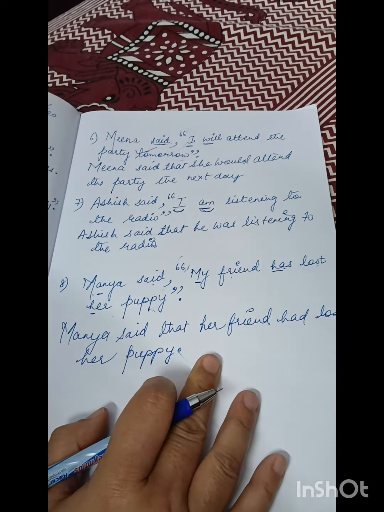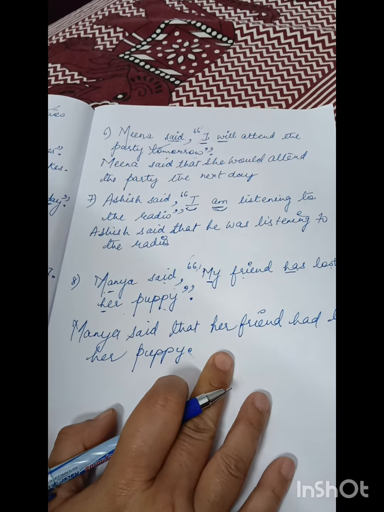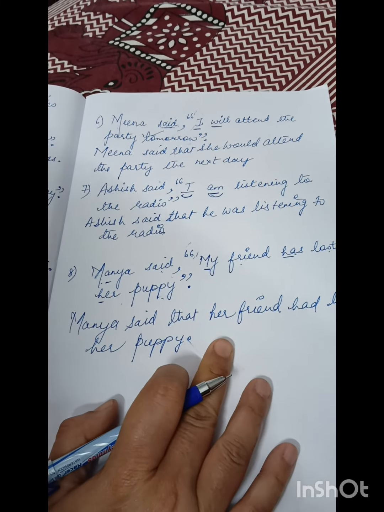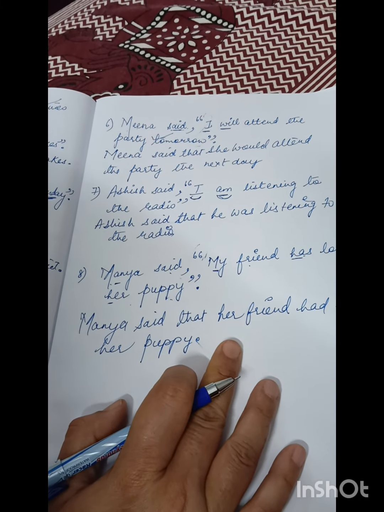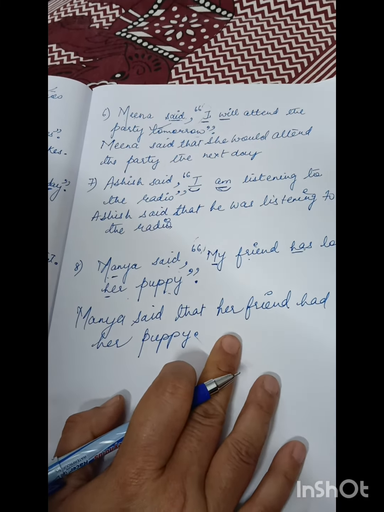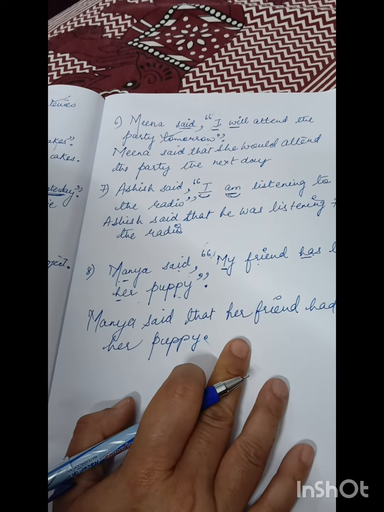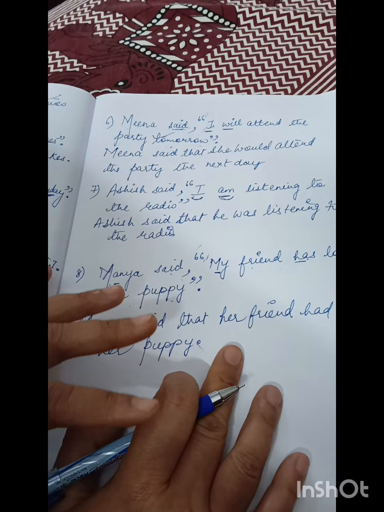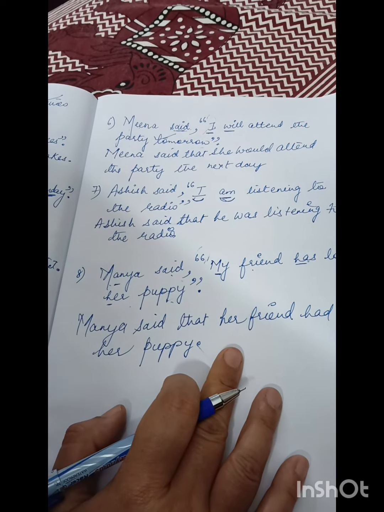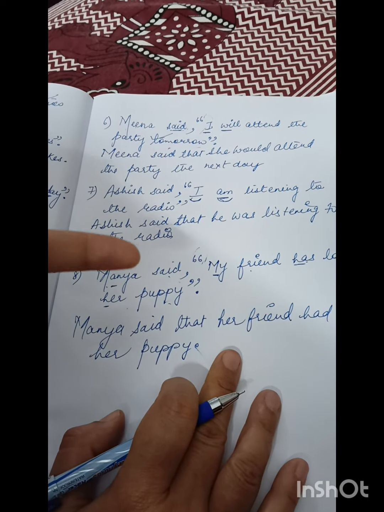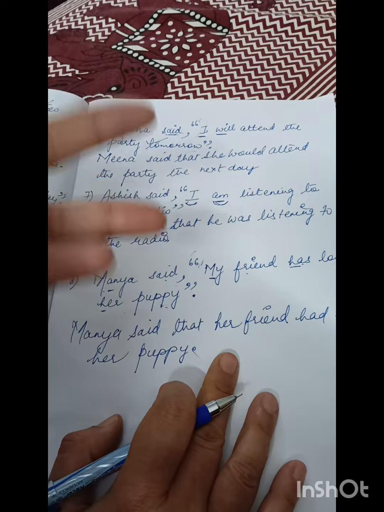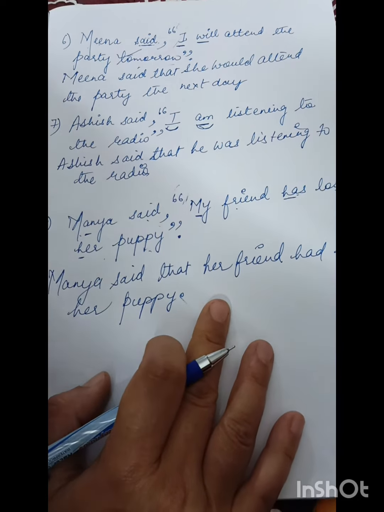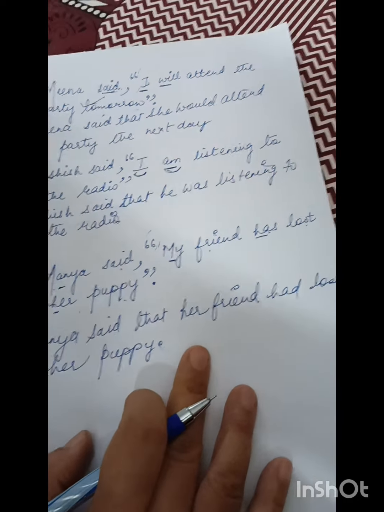This is for all. I hope you will be able to solve all the exercise by now. We are left with only the three types of sentences: interrogative, imperative, and exclamatory, which I will be covering in my next video because this is too much for you to remember as of now. So, see you in part 2 of reported speech for the further three types of sentences which we will cover. Bye bye for now. See you in the next video.